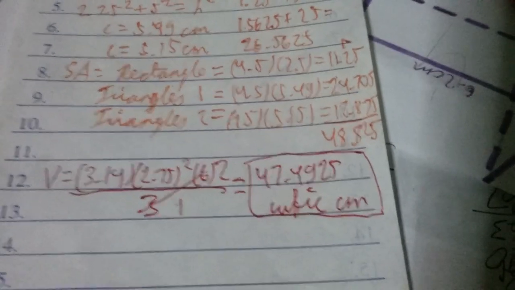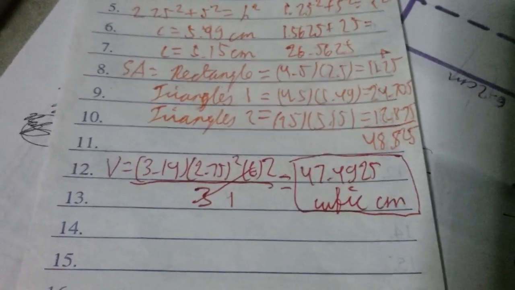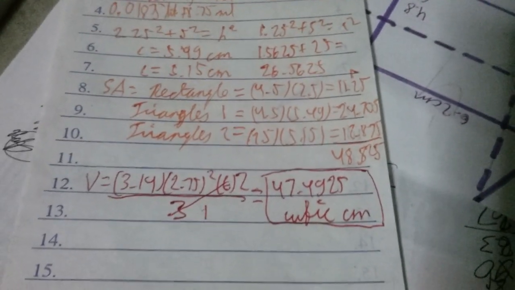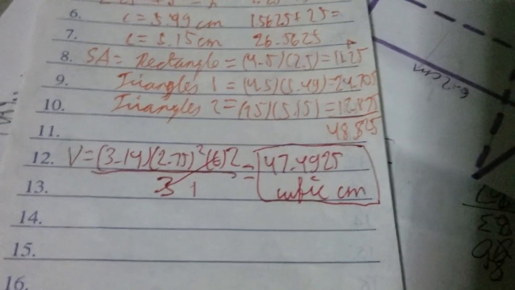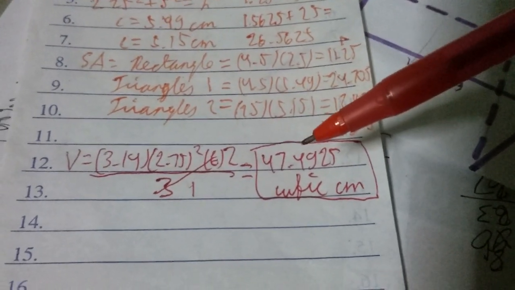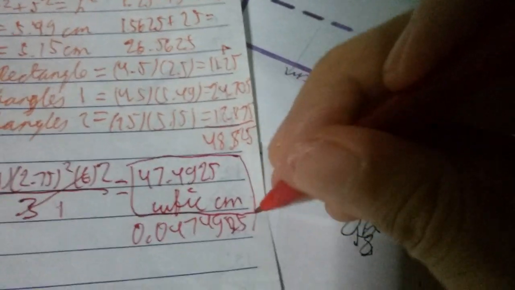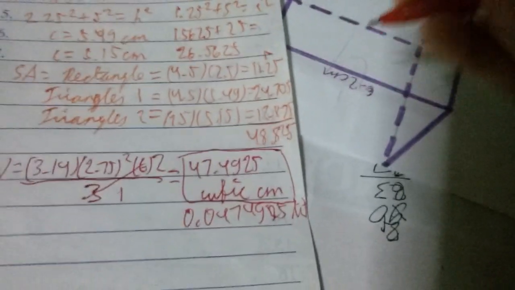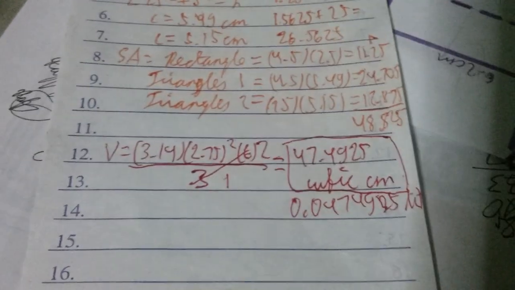So yan, so that should be the answer. Now, here's how we get the volume. Now, if we were to convert that to liquid units, this will be ml, automatic na yan. And if you were to convert that to liters, that would be, move the decimal point 3 places. So that would be 0.0474925 liters. Okay? So yun lang. Now that's the volume. Diba?